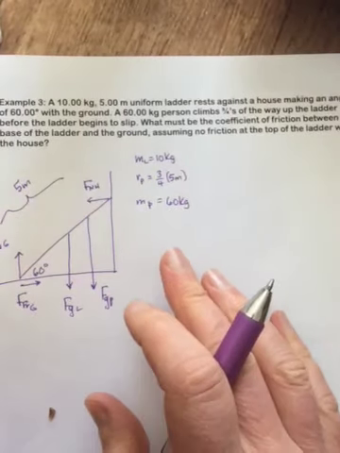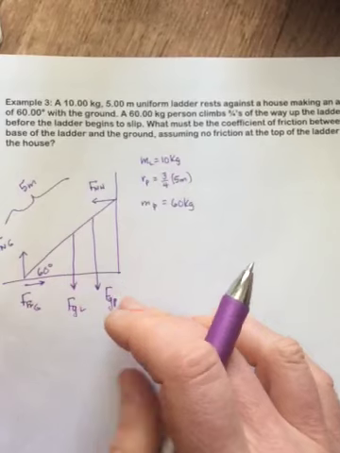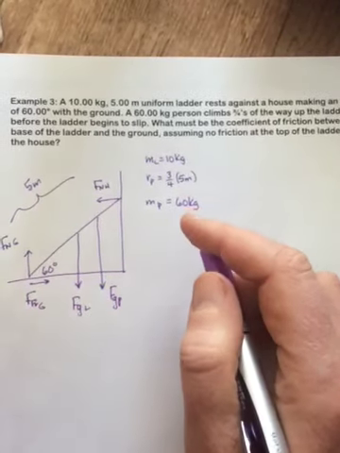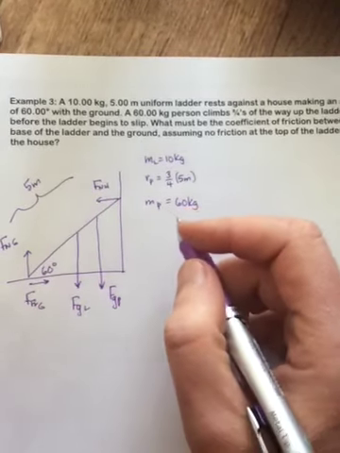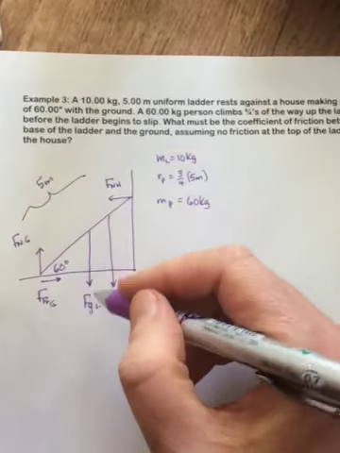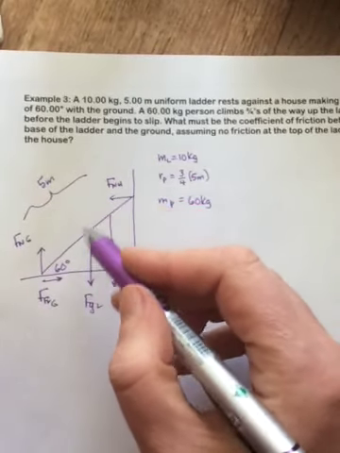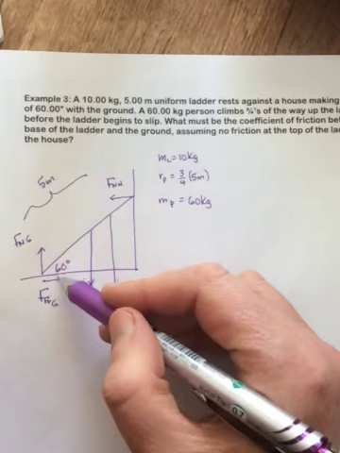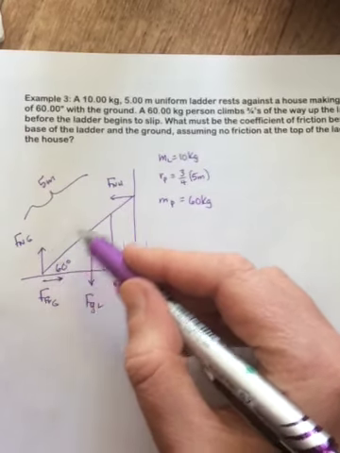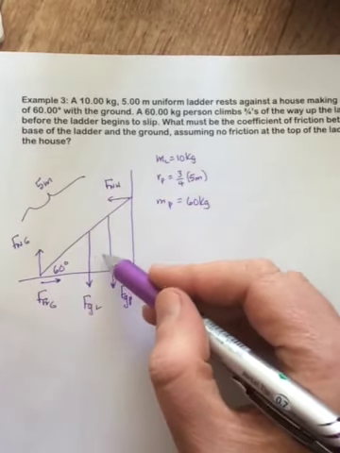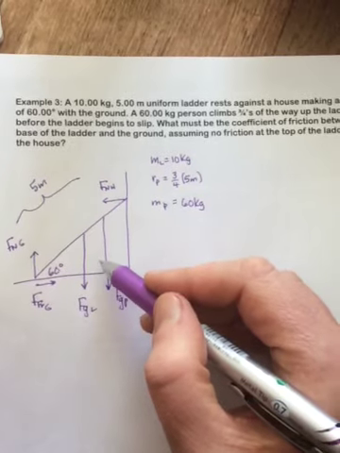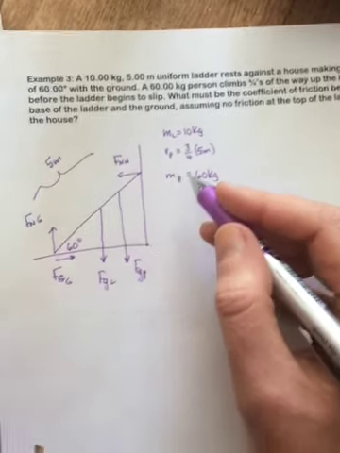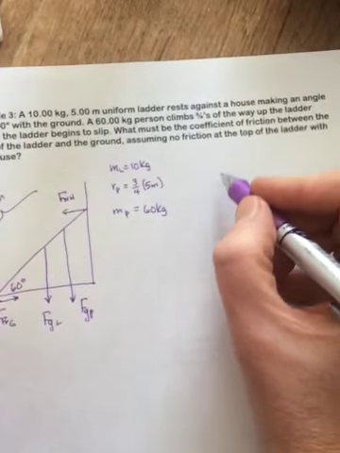Okay, so this is example 3 that we had started on Friday in class and didn't actually finish. So here's my ladder. I have all the forces marked in. There's the F friction of the ground, F normal of the ground, F normal of the house, the weight of the ladder, and the weight of the person. Okay? And so we can start with some of the forces.